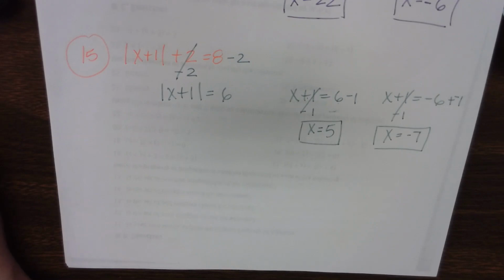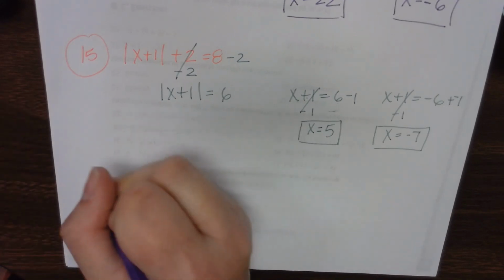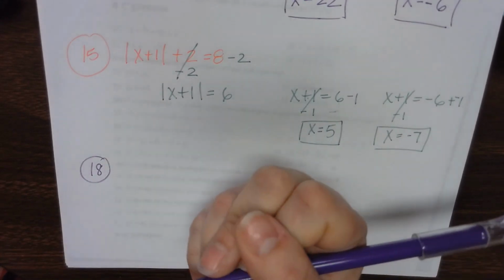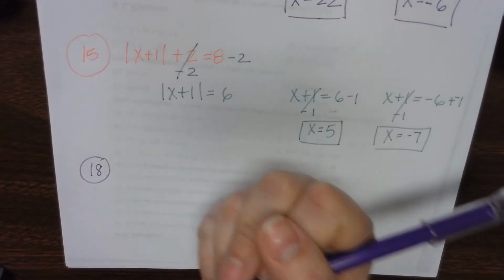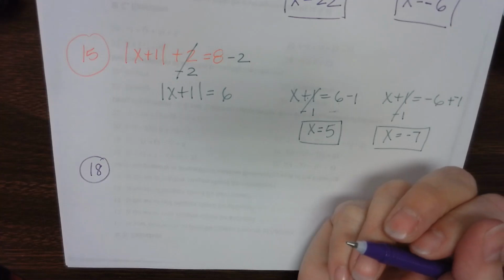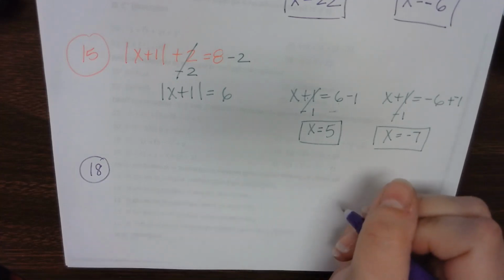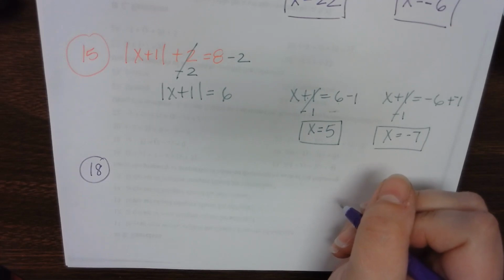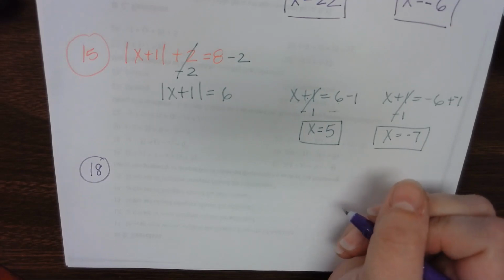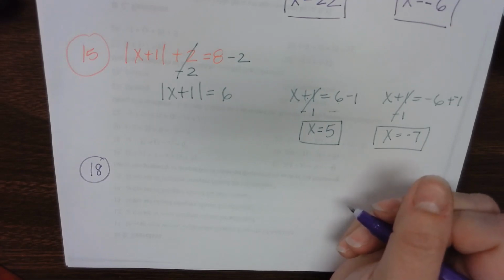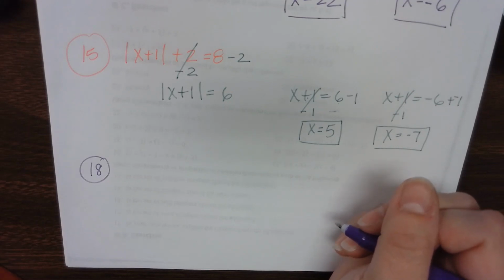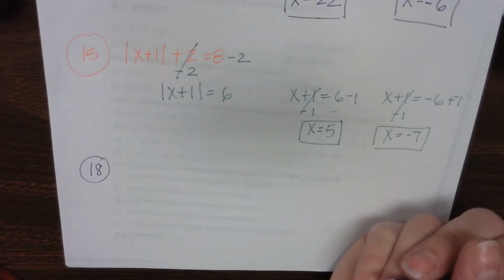All right, let's see, number 18. Also, I should have said this at the beginning of the video, but don't forget that I'm working at a pretty fast pace to get done, but you have the option to pause this video at any time so that you can catch up, okay? You can also go back and replay parts, so don't feel stressed out while we're running through this. Just use it to your own ability.